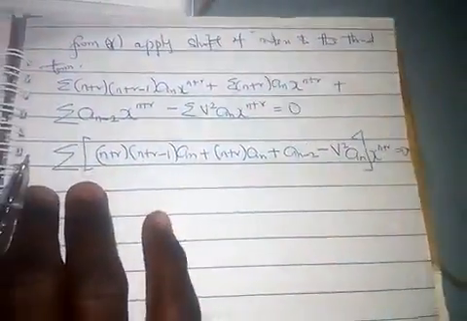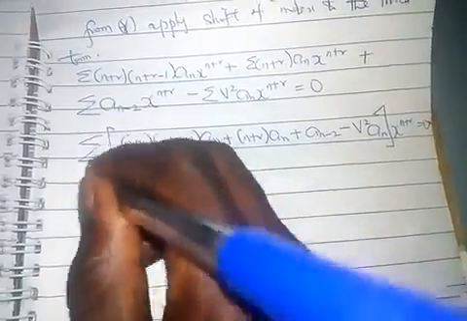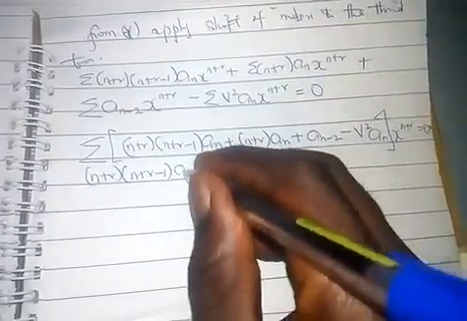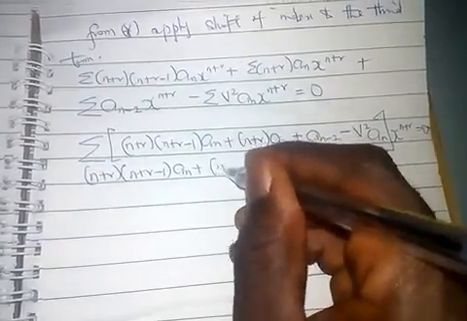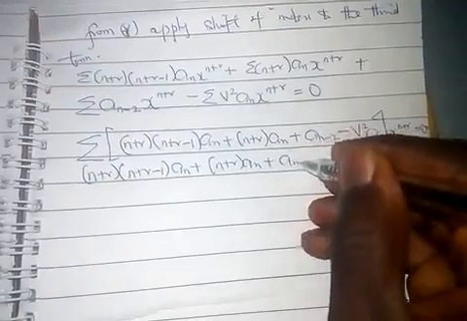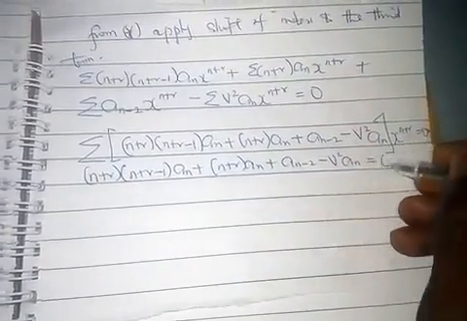Now this one is the same as (n + r)(n + r - 1) a_n + (n + r) a_n + a_{n-2} - v² a_n equals 0.